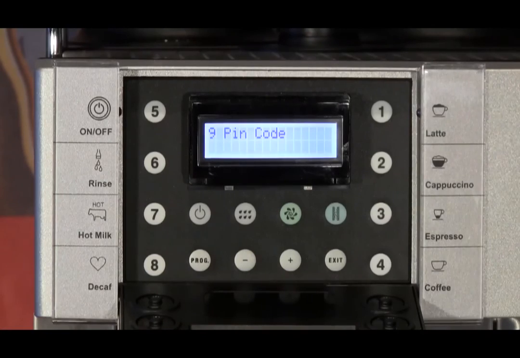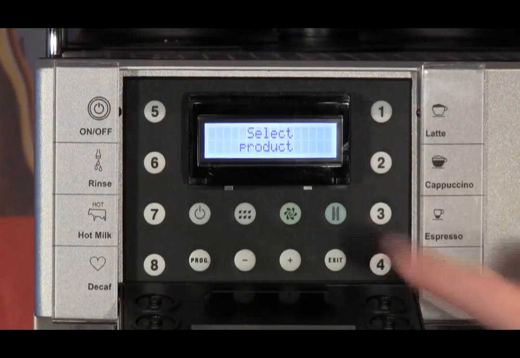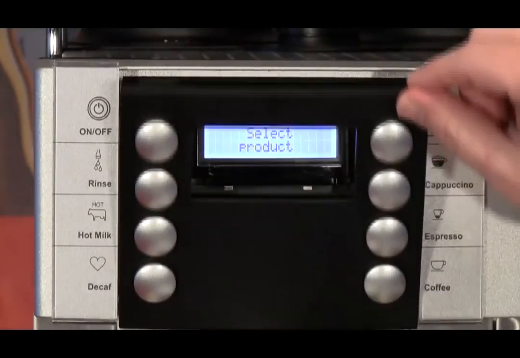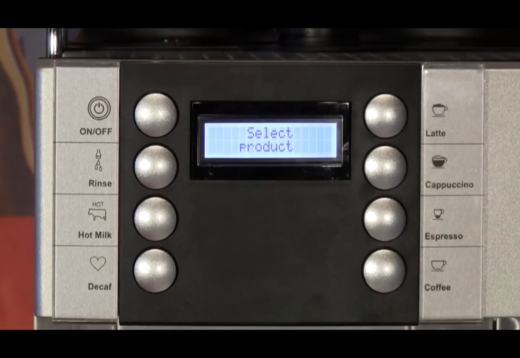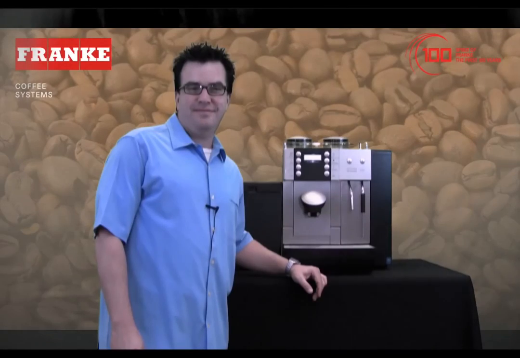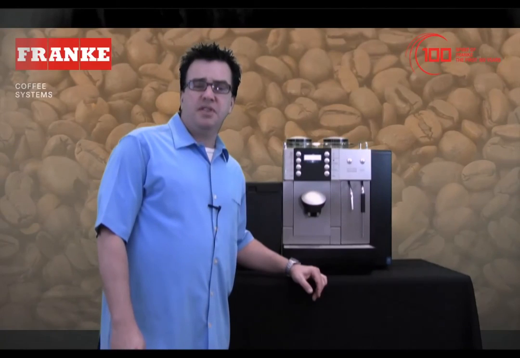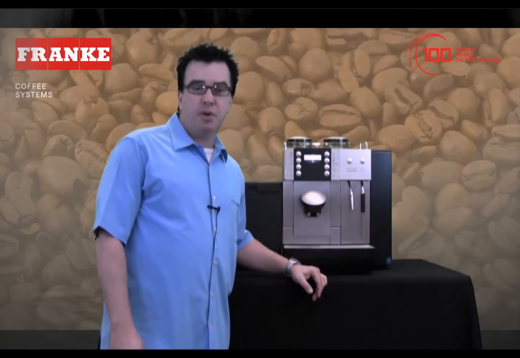To exit the programming mode, press the exit button and close the control panel. This concludes the section on programming the Flair espresso machine.